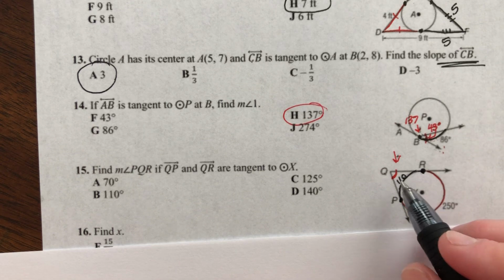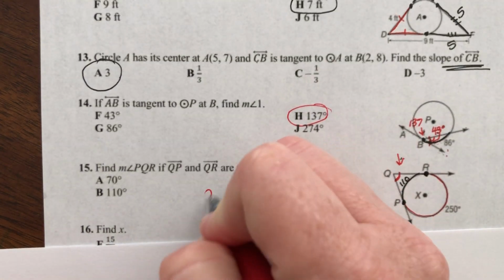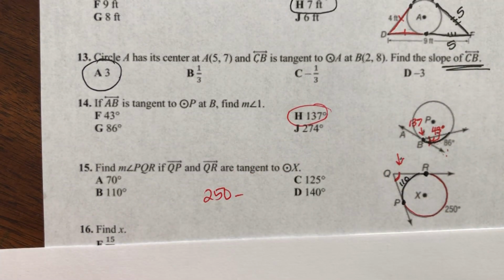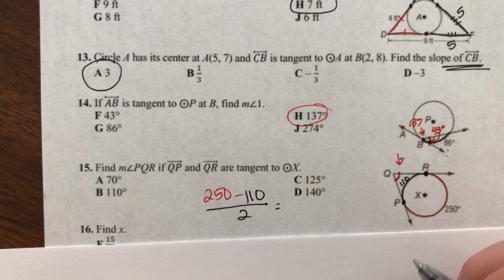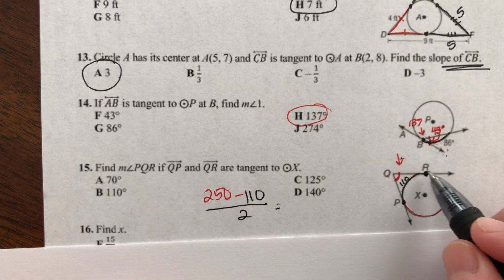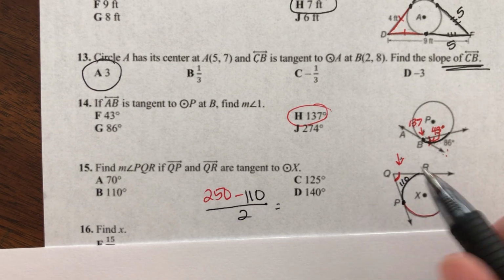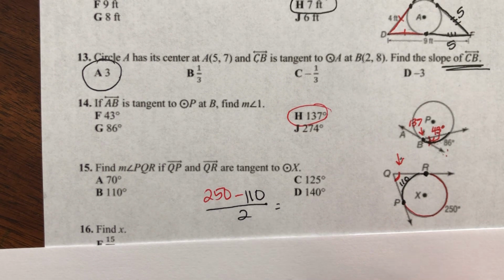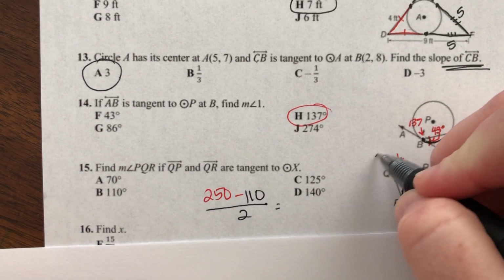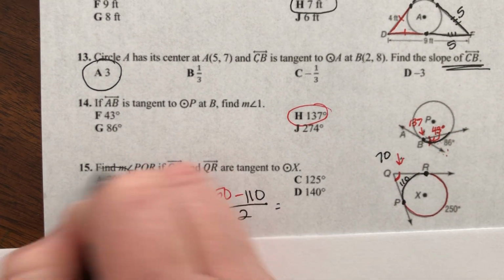So 250 minus 110, divided by 2, is going to give us our angle measure. Big arc minus little arc divided by 2 gives us this angle. 250 minus 110 is 140. 140 divided by 2 is 70. So this is a 70 degree angle.